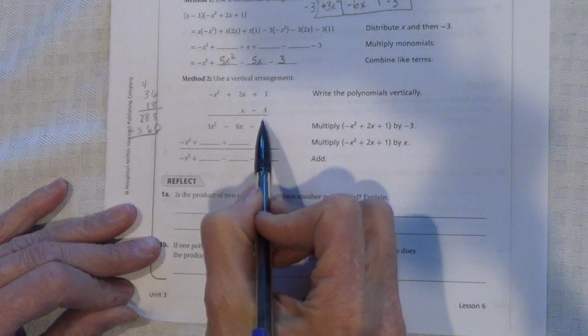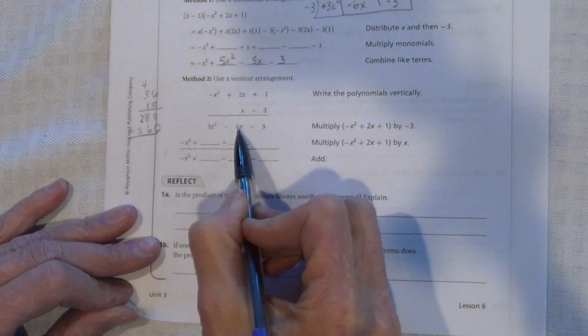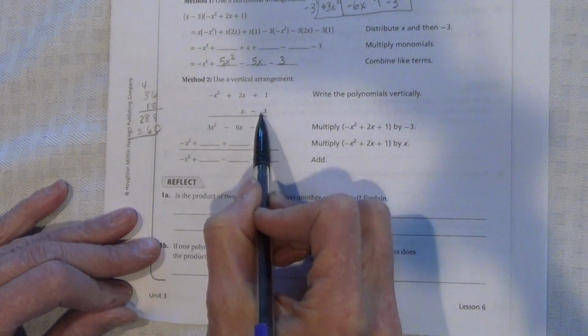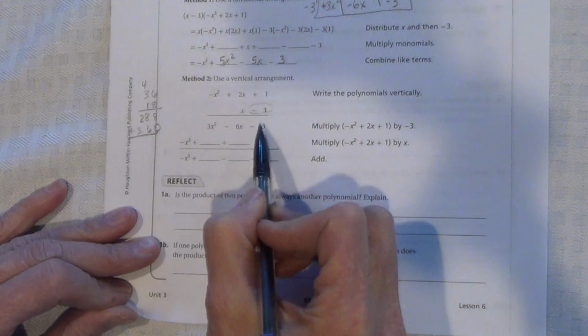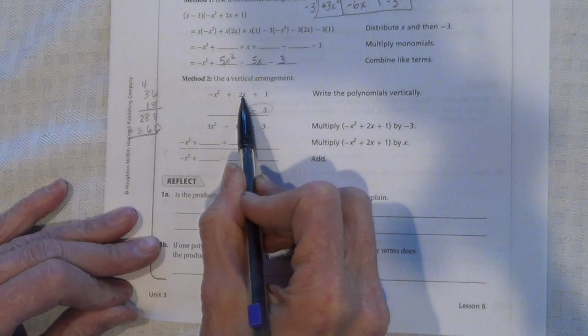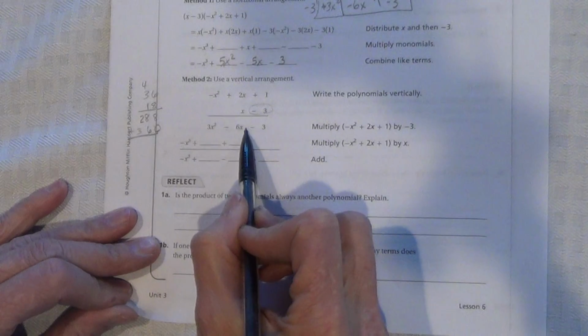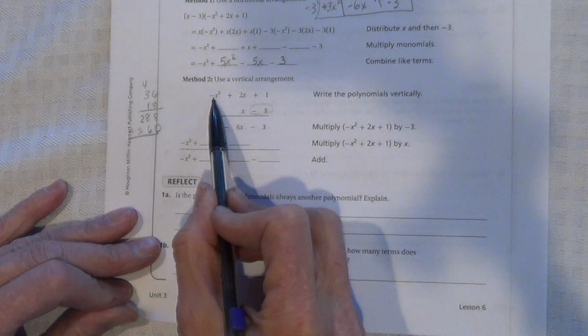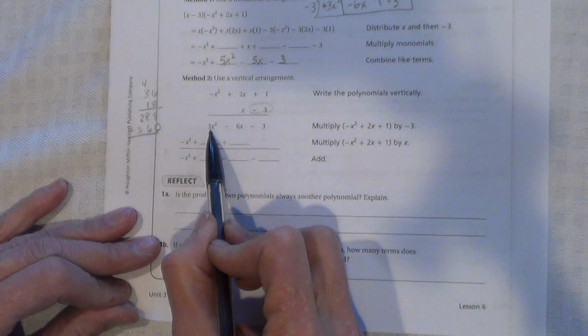So -3 times 1 is -3, -3 times 2x is -6x, -3 times -x squared is positive 3x squared.